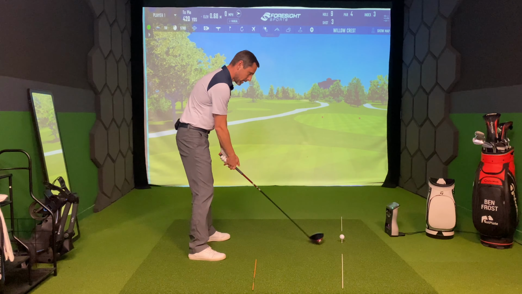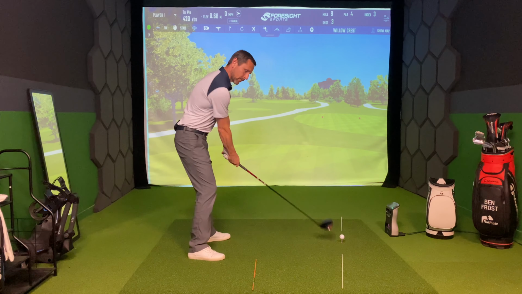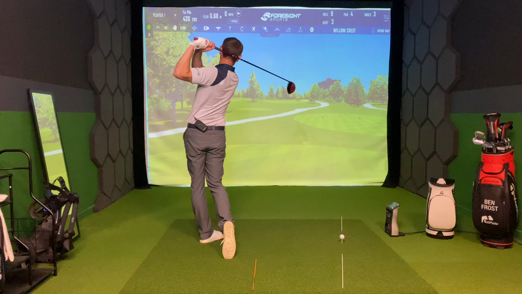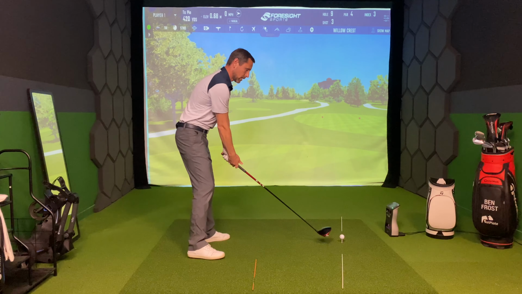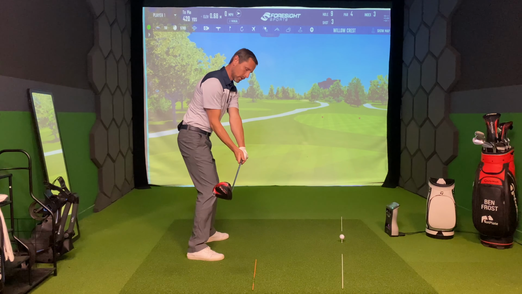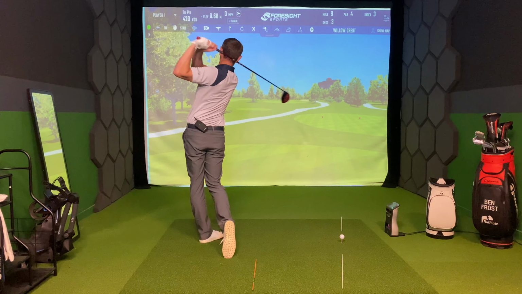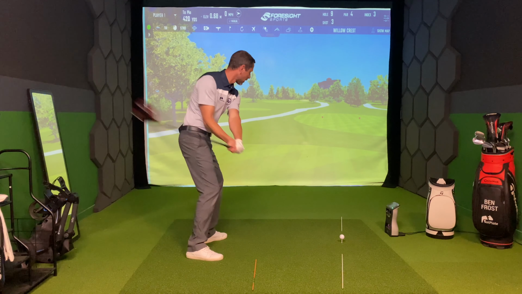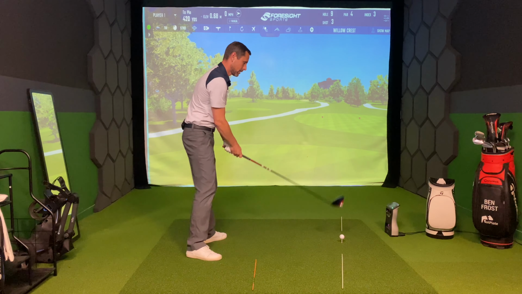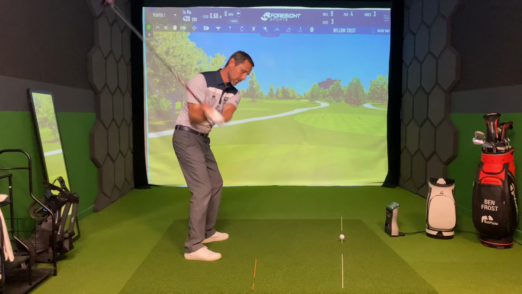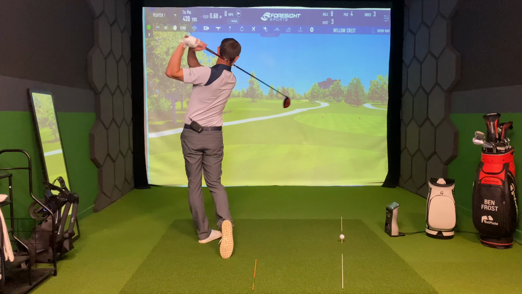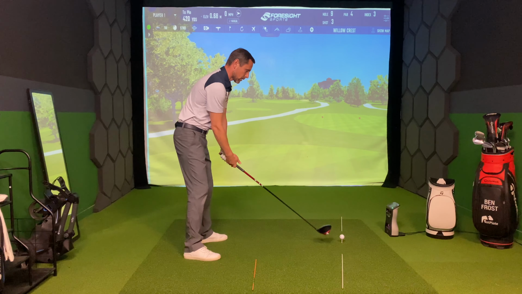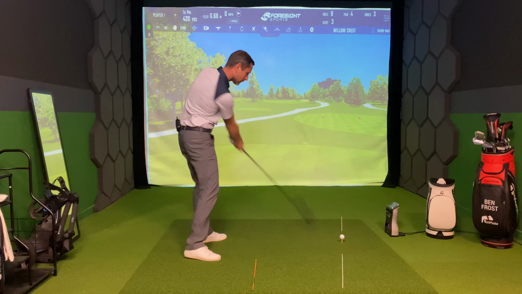So you can practice this in stages. Pause, and then swing through. So we've got neutral downswing, turn through impact. As you're turning through impact, you're feeling the club moving left of target. Once you're comfortable with these feelings, remove the pause and swing back and through without stopping.